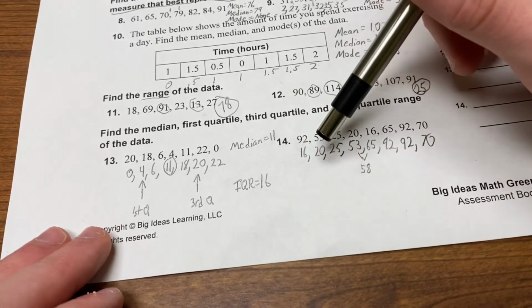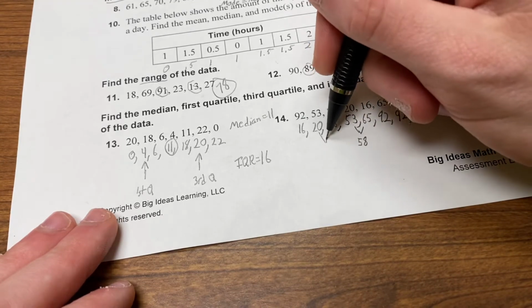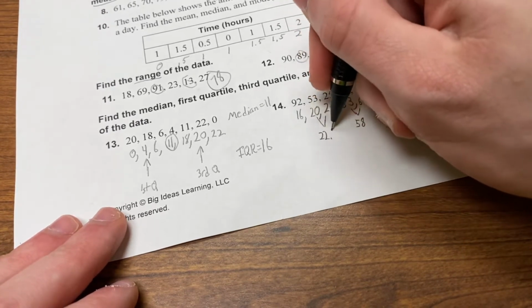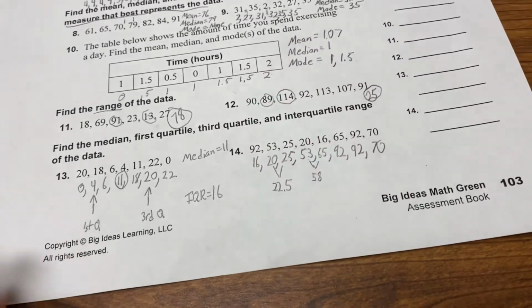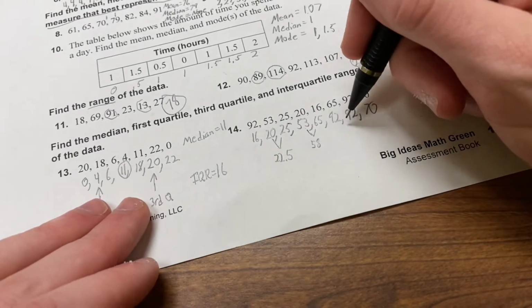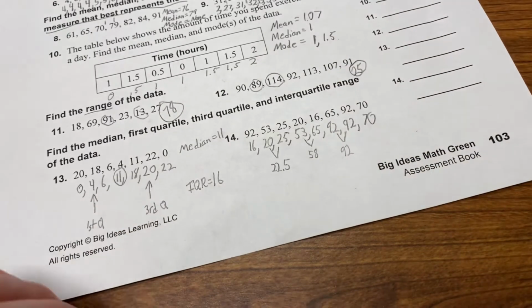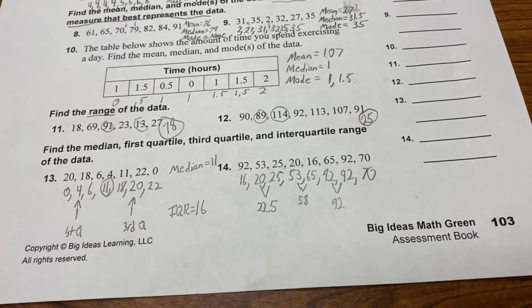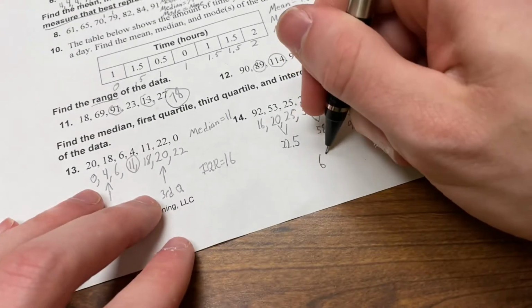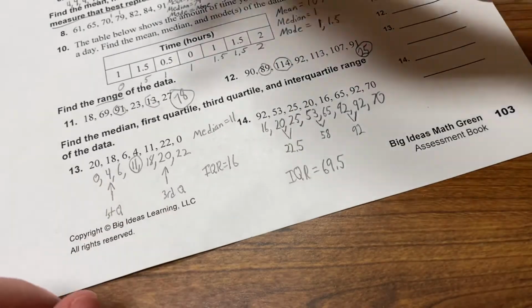All right, so our first quartile is going to be between 20 and 25. In between 20 and 25, we have 22.5. That's our value in between 20 and 25. So now our third quartile is going to be 92 because both of these two numbers are 92. So now we just have to do 92 minus 22.5, and that'll give us our answer of 69.5 for our interquartile range, just like we did on this side.